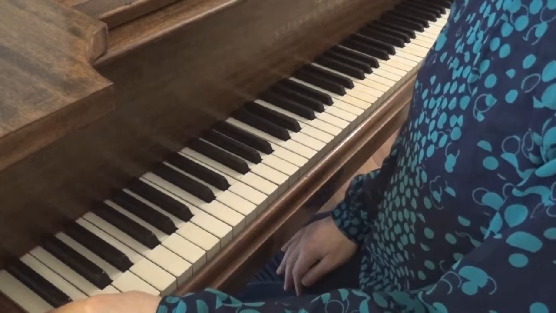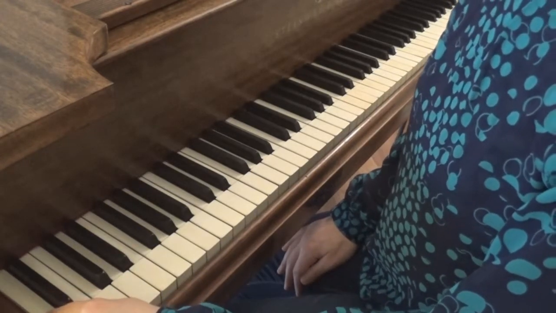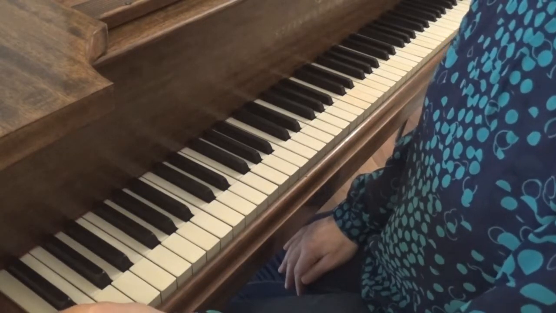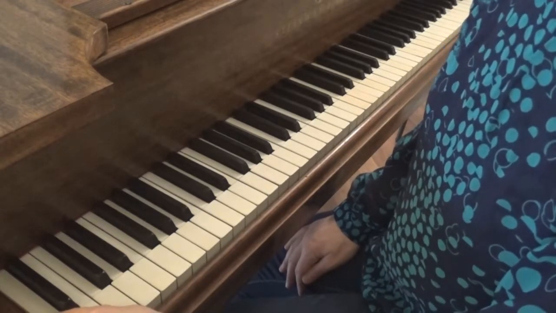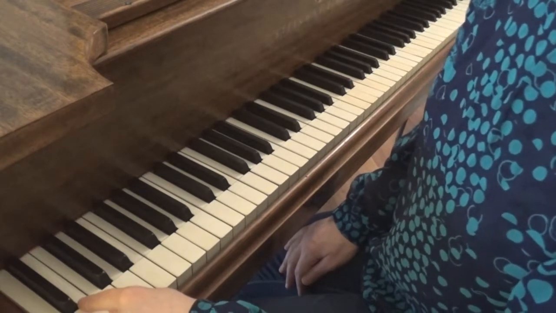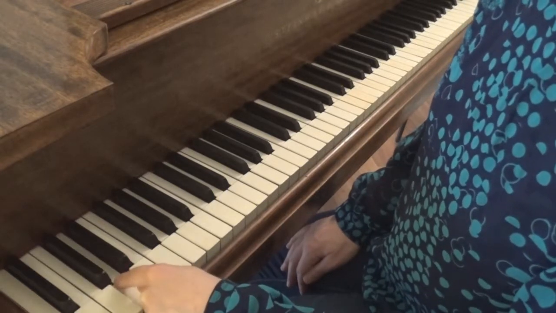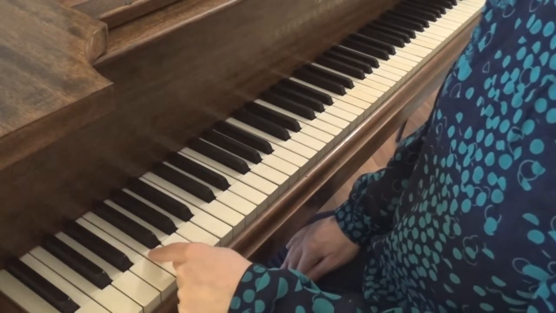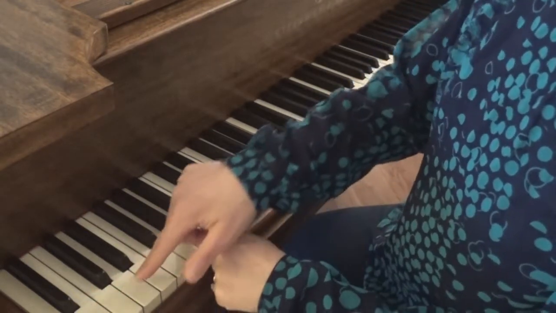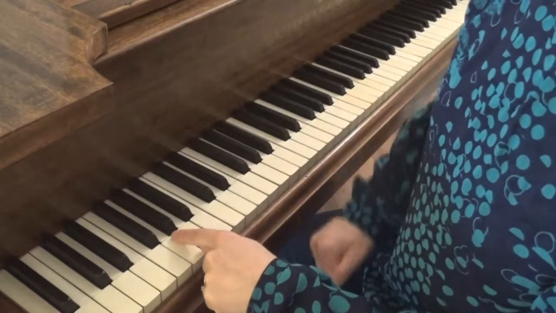The first note on the piano or the keyboard, the lowest note, is A. And then the next note, what comes after A? A, B. And what comes after B? C, D, E, F, G. We're just doing the white notes for now. We're going to just skip the black notes. We'll get back to those later.